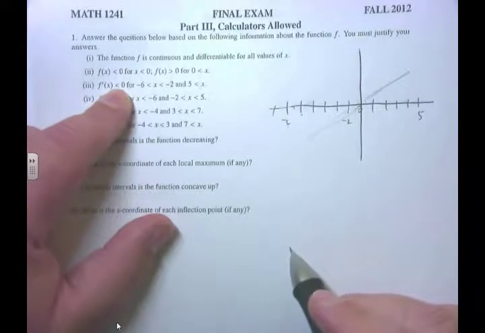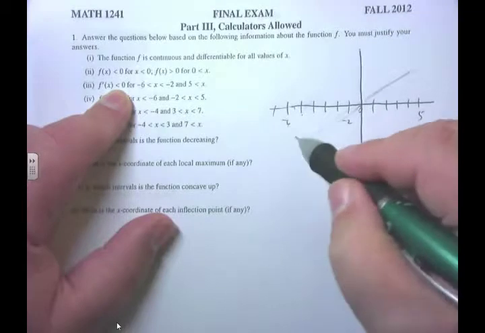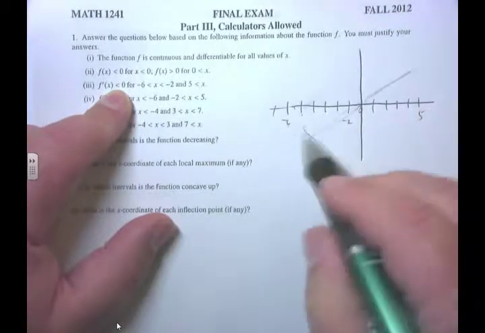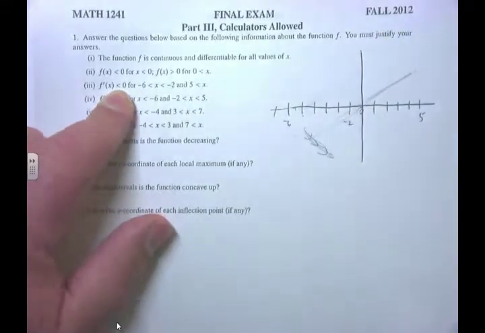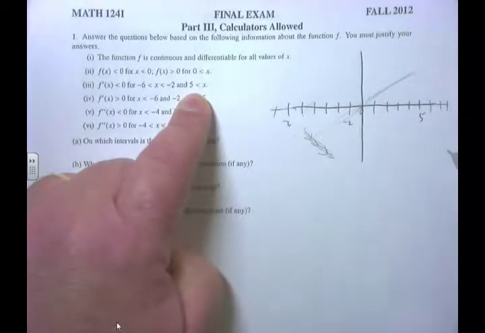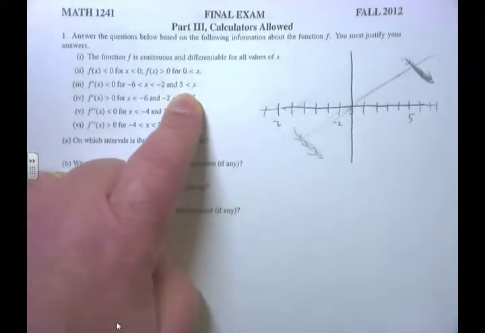Less than 0, which means it's negative. So between -6 and -2, I know my slopes are going to have to go down here. Don't worry, I'm going to put up an elaborate graph. I'm just trying to interpret their stuff. And bigger than 5, x is greater than 5, I know I'm going to have slopes that are negative. But I know in the first quadrant, my graph is up here, so I know it's got to go down in between these two guys. I'll put some curvature to it, so this is why I'm drawing it in pencil.